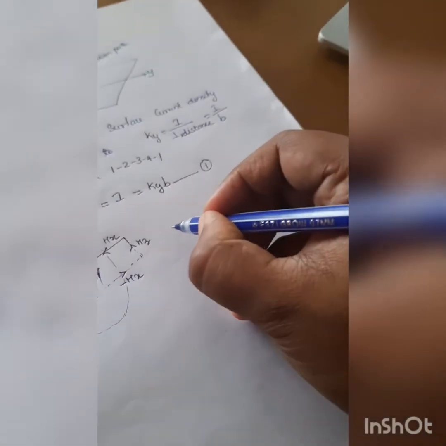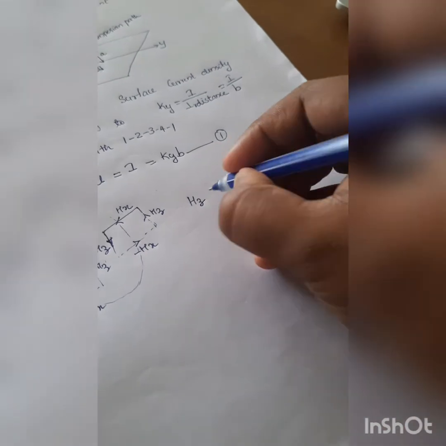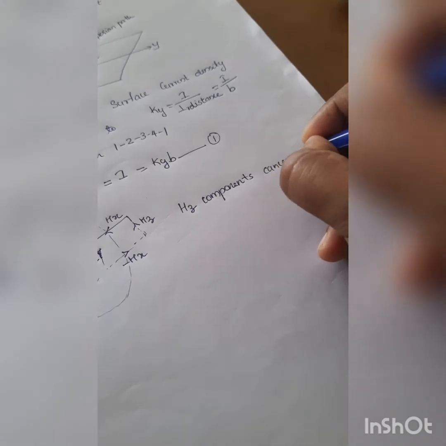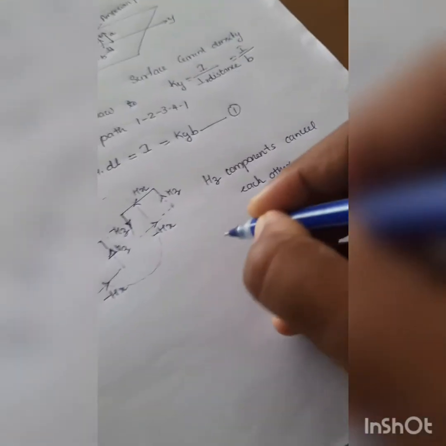So all the Hz components will cancel out, and only the Hx component remains.